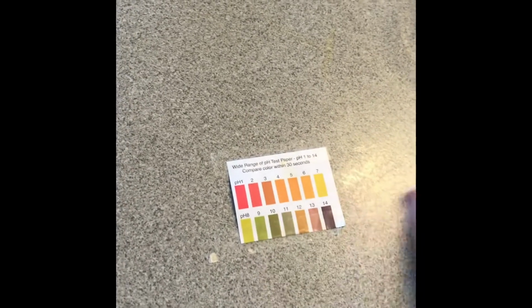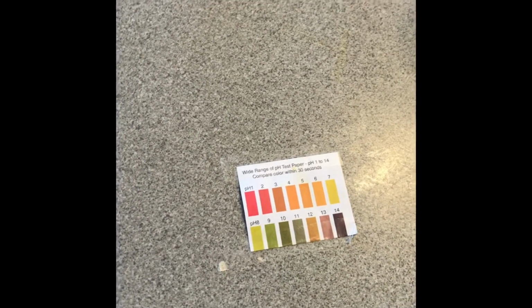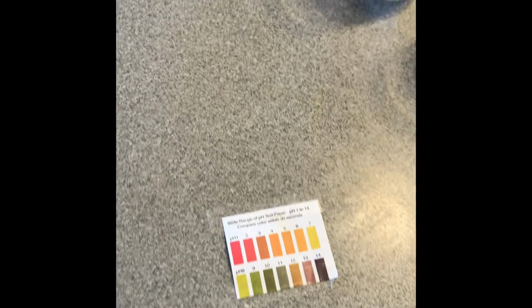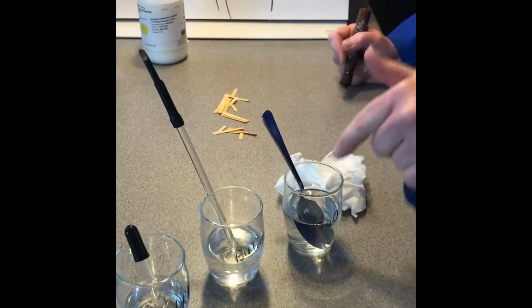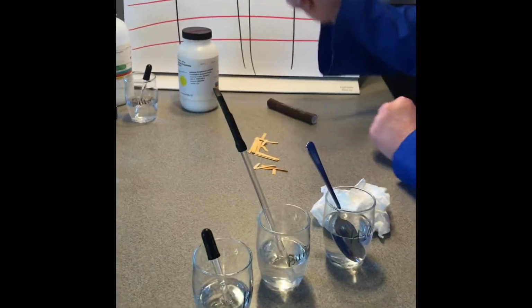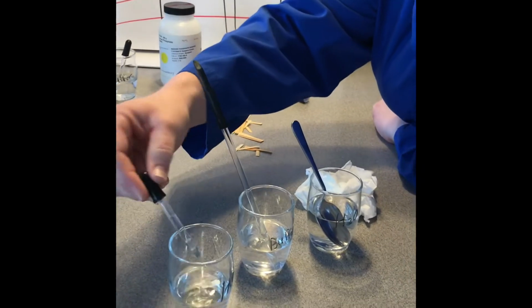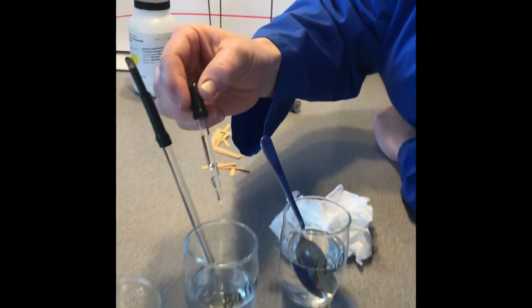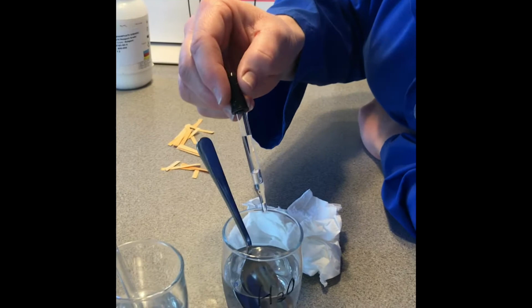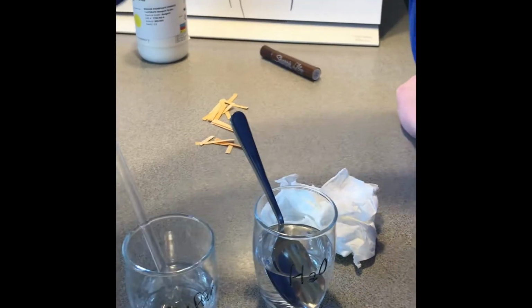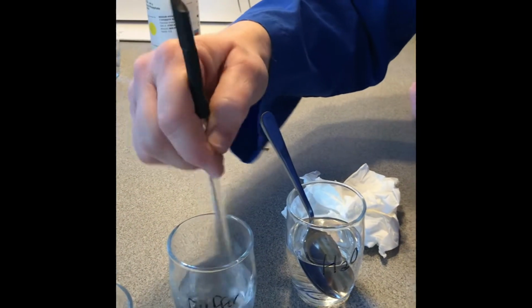And if we were in the school, I also have pH paper that is a little bit more precise. It goes to the nearest decimal place. So this is just giving us a ballpark figure. We also have at school a pH probe that we could dip into each solution, and that would be a bit more precise too. All right, so now I'm going to add 2 drops of HCl, 1, 2, and 2 drops, 1, 2, and I'm going to give that a stir.